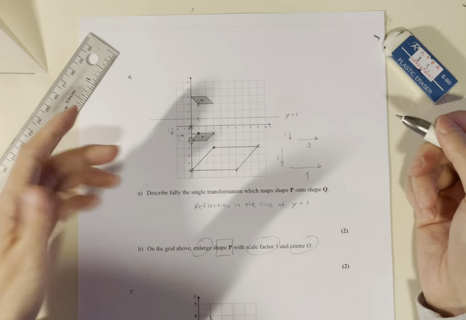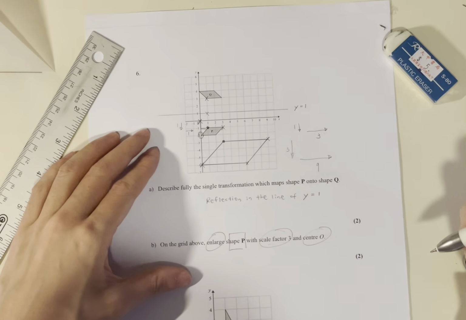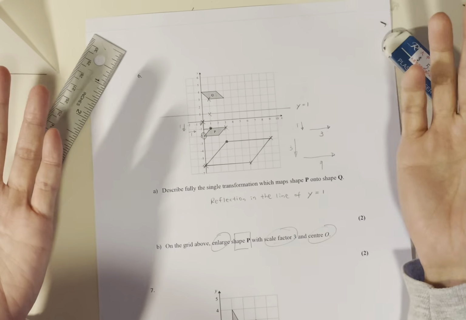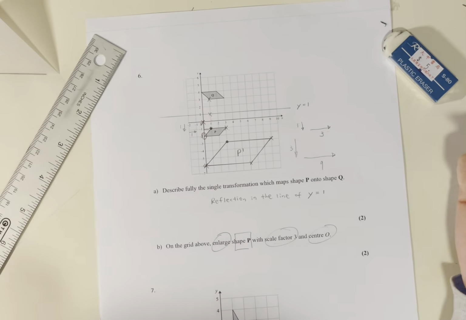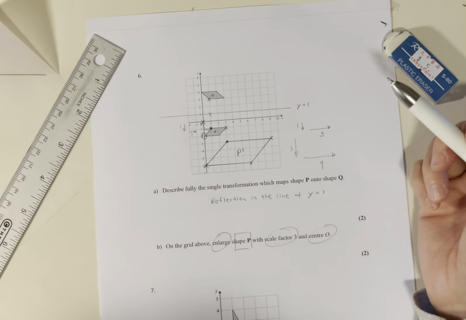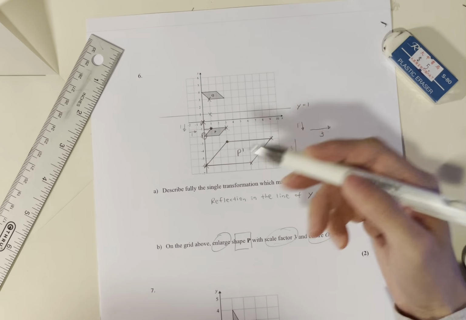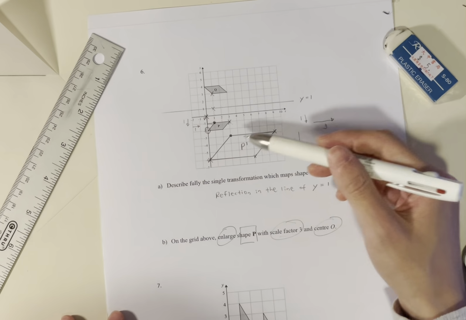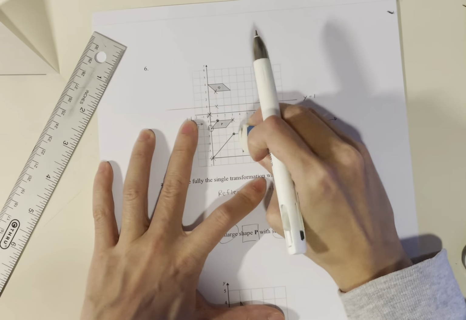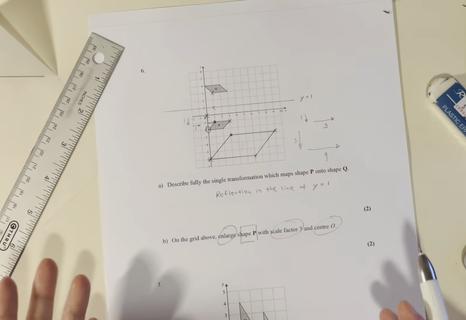Here, for the new shape, they didn't say to give it a name, they only ask you to draw one thing, so they know this is it. Or you can just give it a name, P dash. Other than that, no other names. Don't give it a new name if they didn't ask for it. Or just leave it like that.